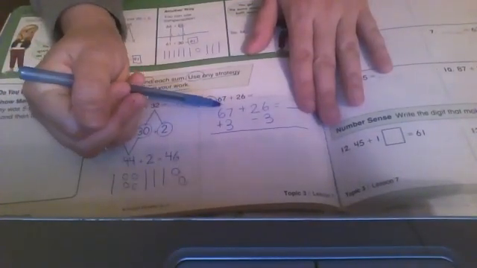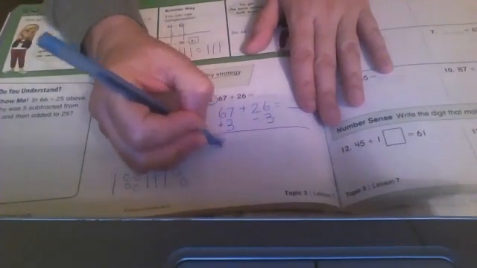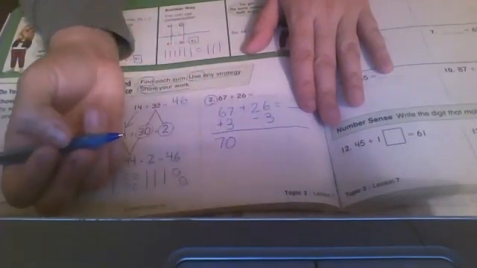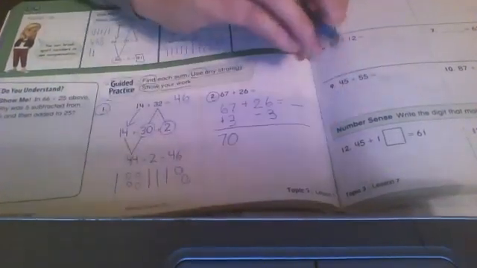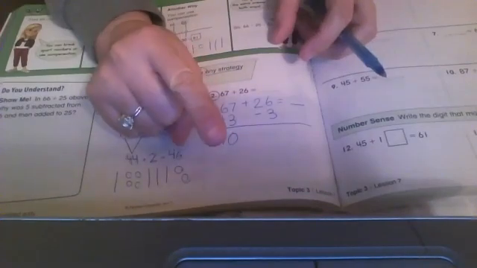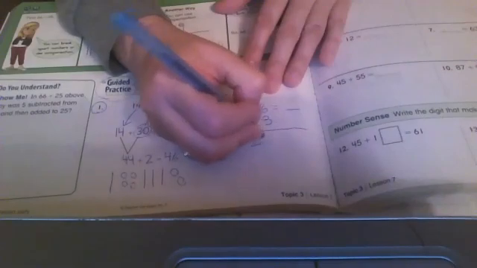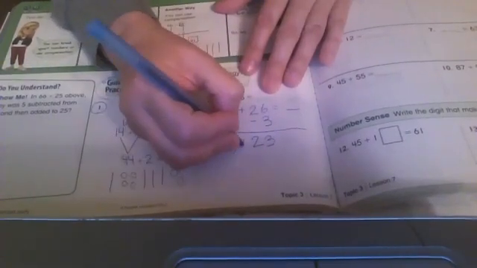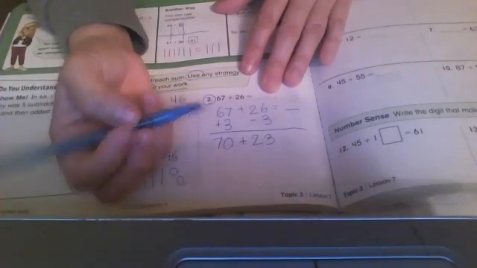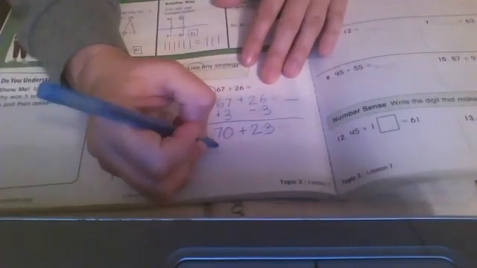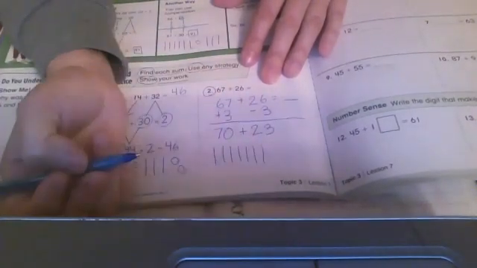I'm going to solve from top to bottom now. 67 plus 3, we just said, gives us 70. And 26 take away 3. So I can just count backwards. 26, 25, 24, 23. And I'm going to go ahead and bring my plus sign down. So 70 plus 23. What would that look like visually? 10, 20, 30, 40, 50, 60, 70.